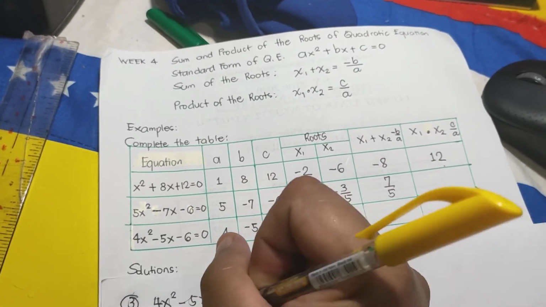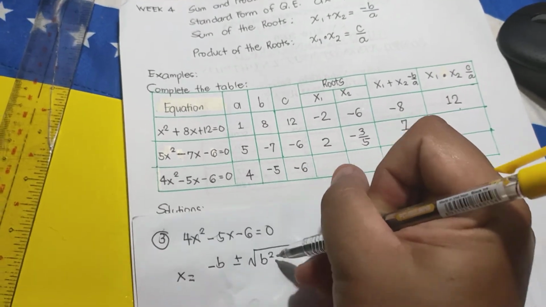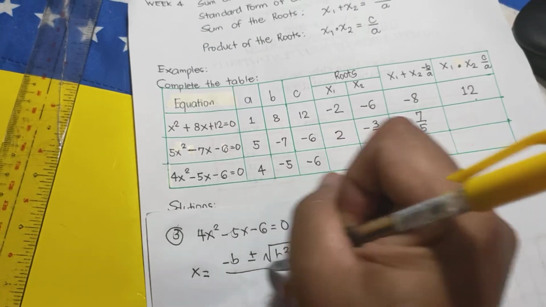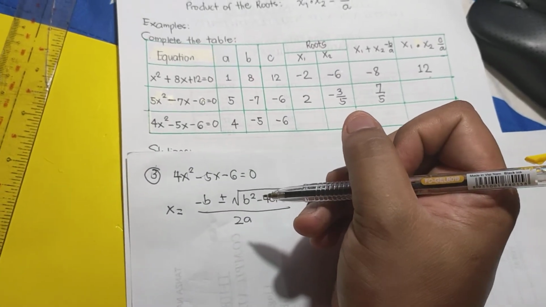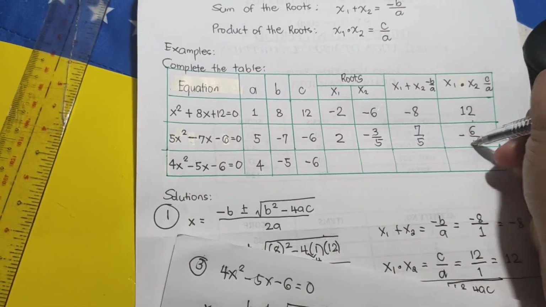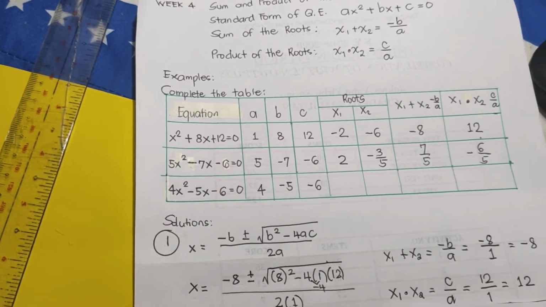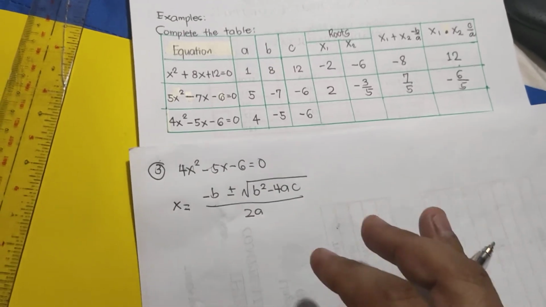x is equal to negative b plus and minus the square root of b squared minus 4ac over 2a para malaman natin yung value ng roots. Ay nga pala, hindi natin nasulat kanina yung negative 6 over 5 dito. Huwag kakalimutan ha. Okay, now class, punta na tayo rito ulit sa number 3.